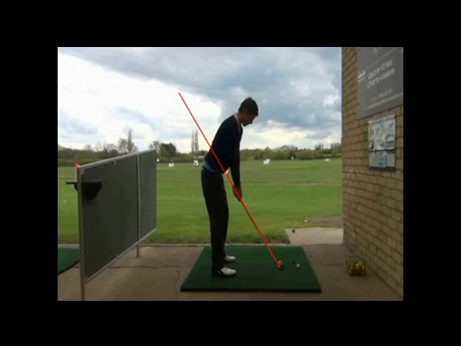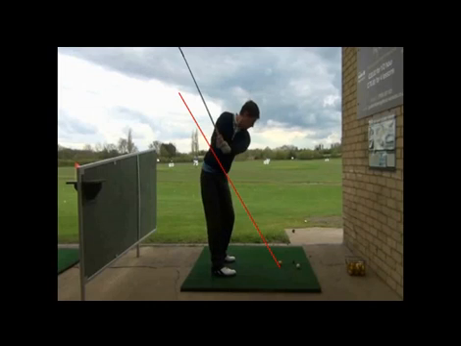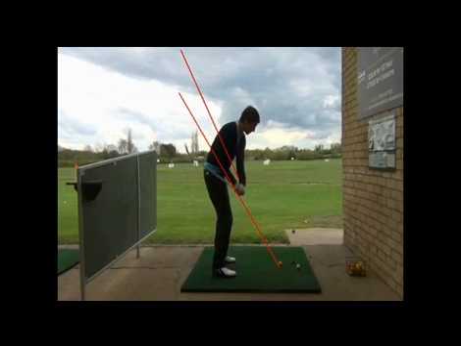Now, with many of my more powerful players, I tend to get them to have a slightly more inclined swing plane. So let's have a look at what Joe's swing plane looks like halfway back. And there you can see it. That club shaft is a little bit steeper than it was at address. So he's working on a slightly more inclined plane, which helps Joe not to hook the ball.